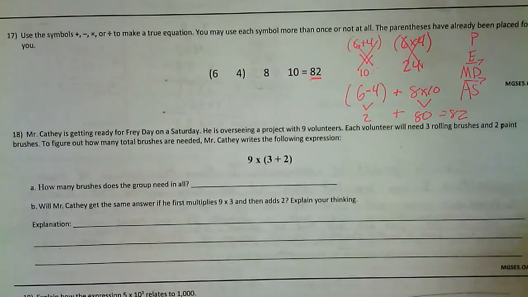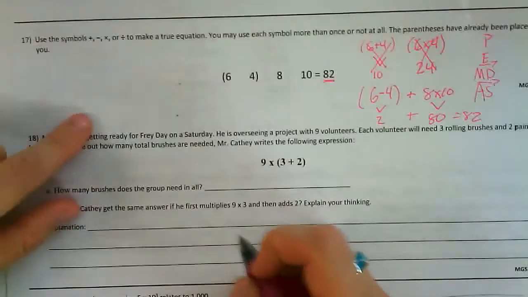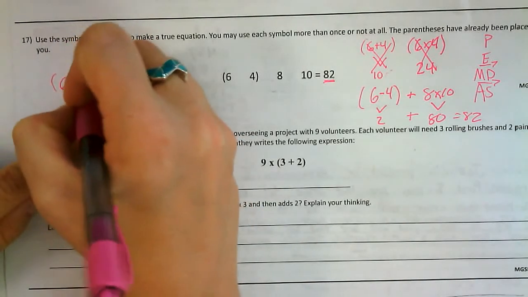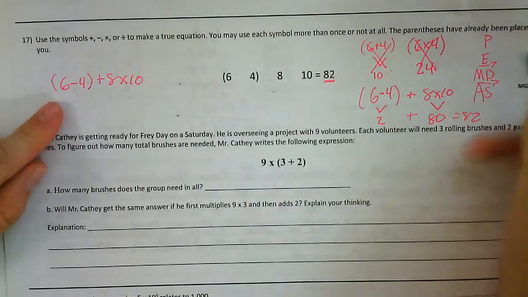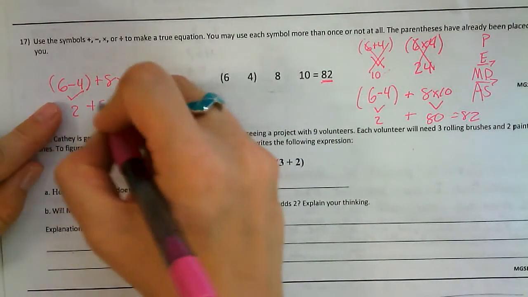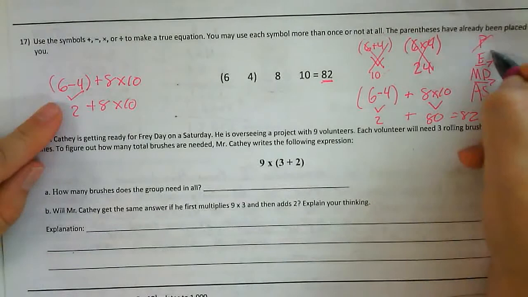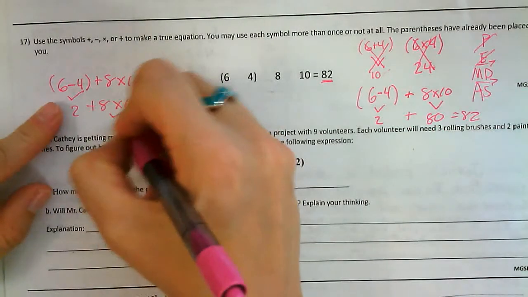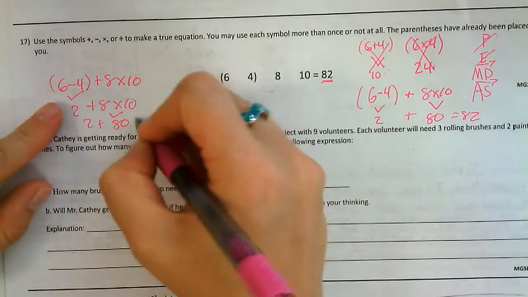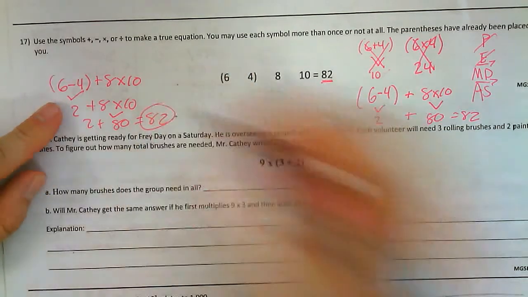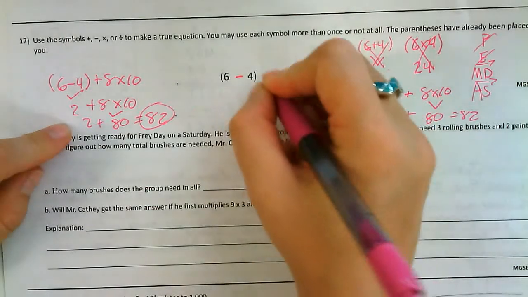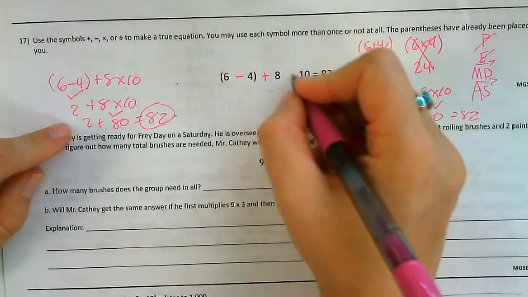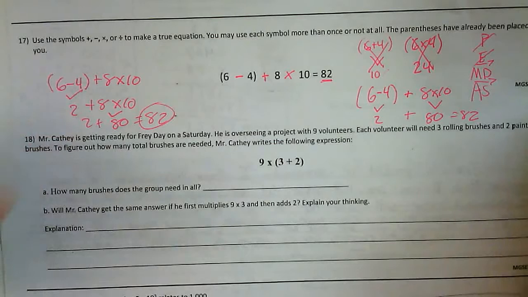So what if I put a plus sign there? You think that would work? Let's try it over here and see. So 6 minus 4 plus 8 times 10. Using order of operations, parentheses, gets me 2 plus 8 times 10. And then I do multiplication and division. 8 times 10 is 80. Ha-ha! 2 plus 8 is 82. So I need a subtraction sign, an addition sign, and then a multiplication sign.